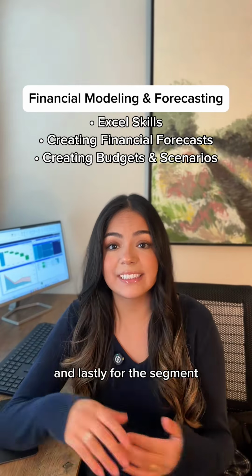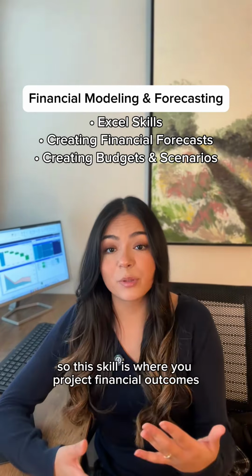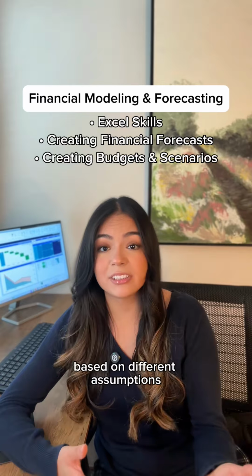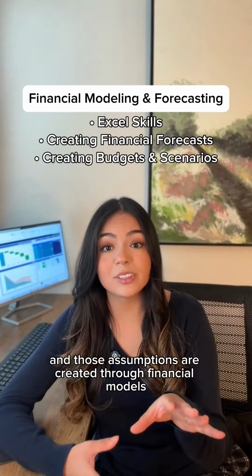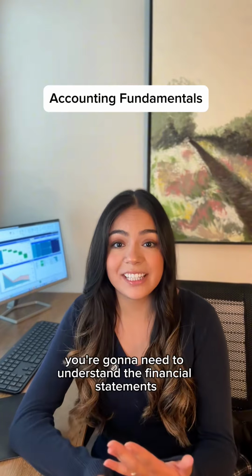And lastly, for this segment, you're going to need to know how to create budget and scenario analyses. So this skill is where you project financial outcomes based on different assumptions, and those assumptions are created through financial models. Moving on to the second segment, you're going to need to understand the financial statements.